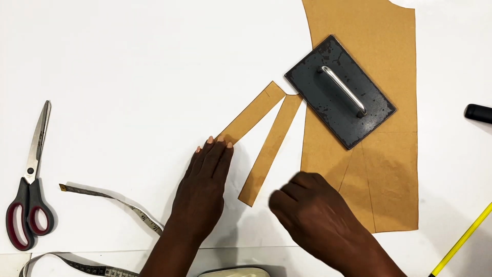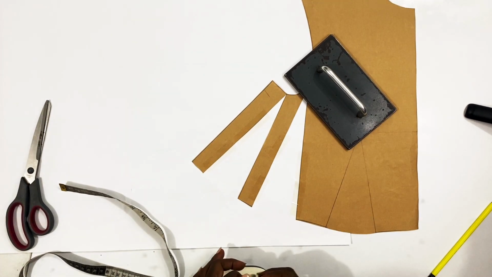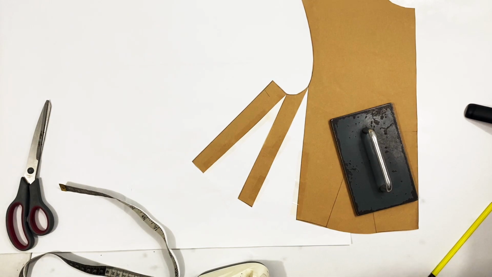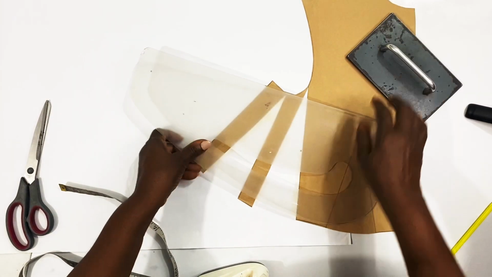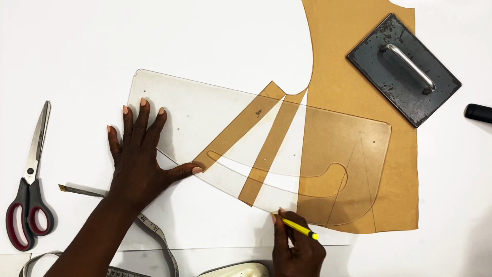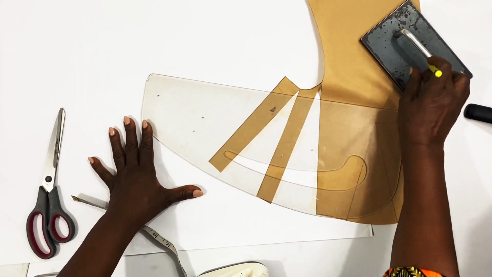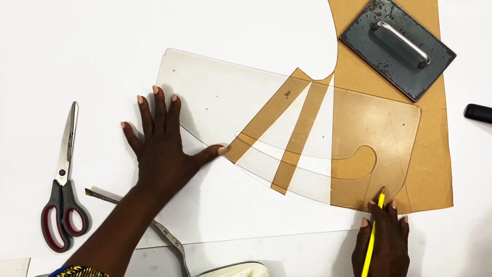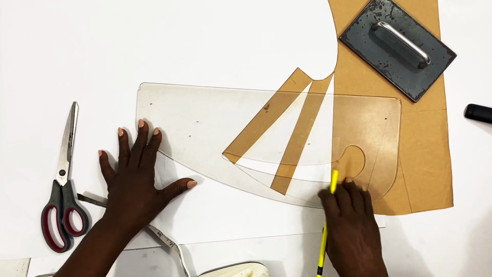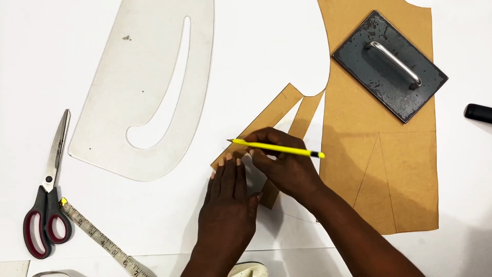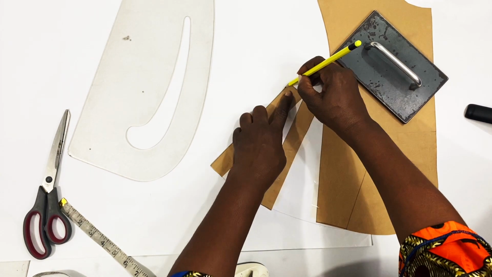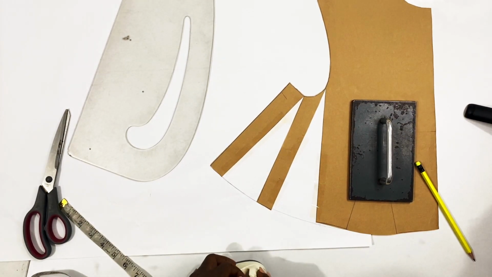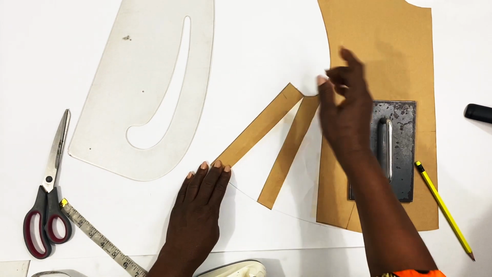Right, so you can see the fullness is only on one side. So this is one-sided fullness. So I'm going to blend it quickly so we get a beautiful flare at the hem. I'll blend this quickly into my pattern. And then I trace out what I have here. I'm going to cut it anyway. So this is it. I'll cut it out for us to see what it looks like.